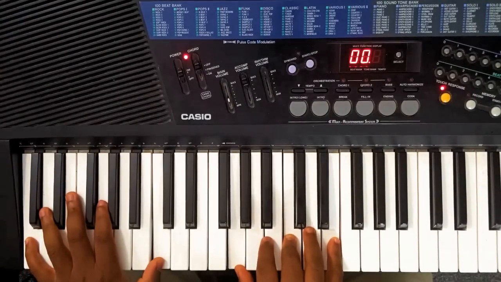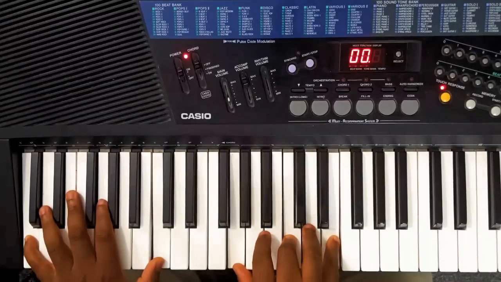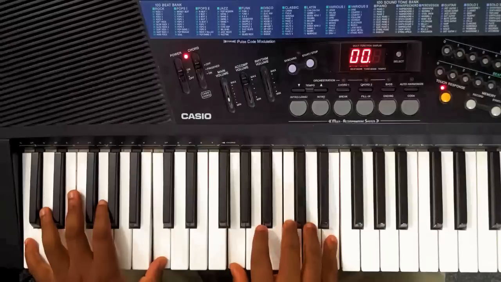Alright, let's go again, then we'll be able to see how sonorous it is to the ear.